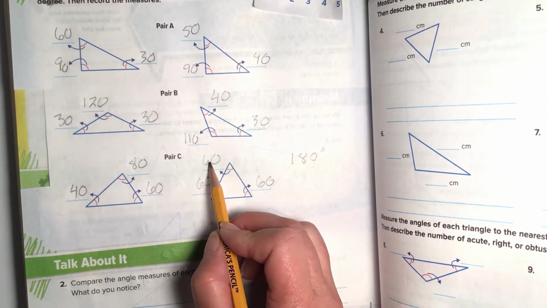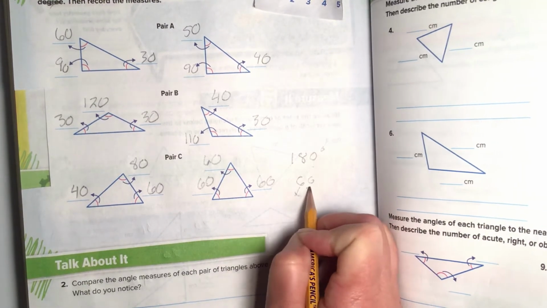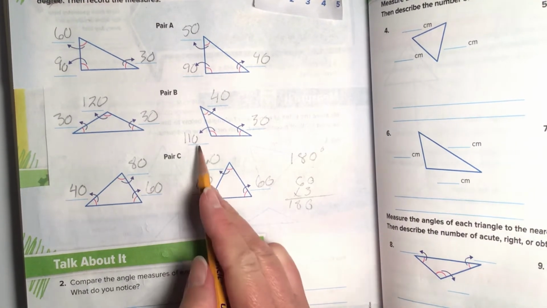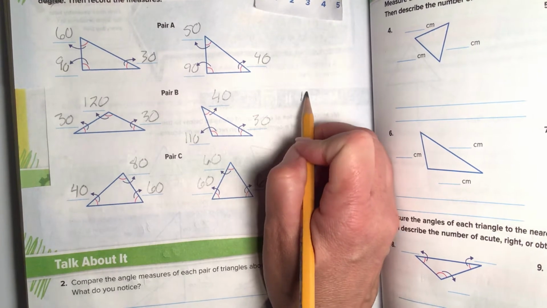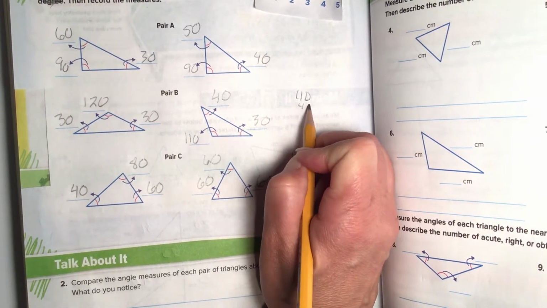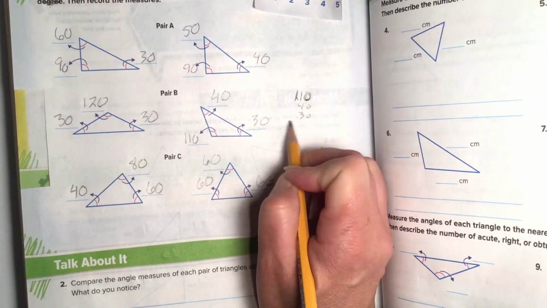So look, 60 plus 60 plus 60 is also the same as saying 60 times 3, 180. Ooh, I wonder if that follows on these triangles too, if they all add up to 180. Let's find out real quick. 110 plus 40 plus 30. Write that a little neater there, sorry.